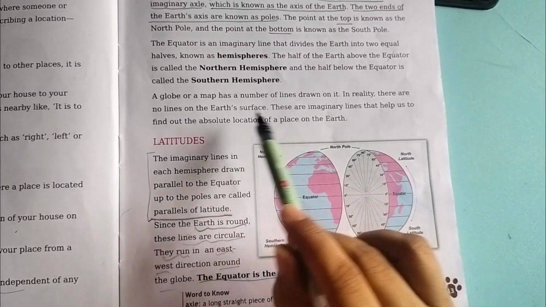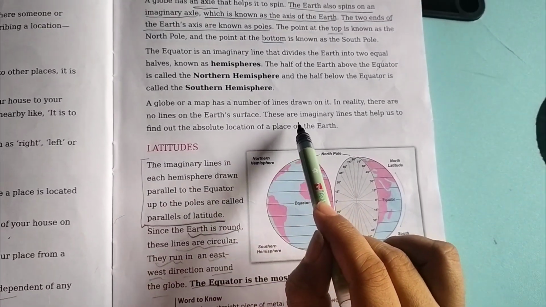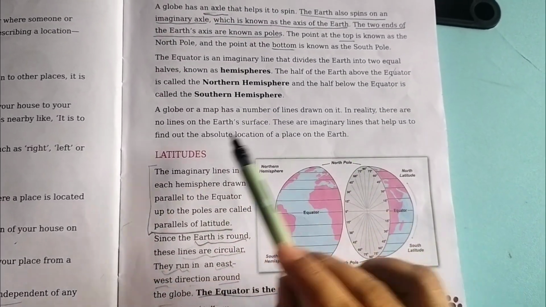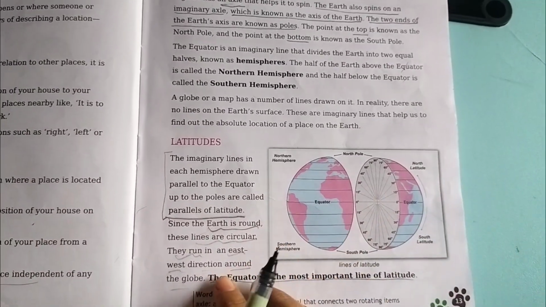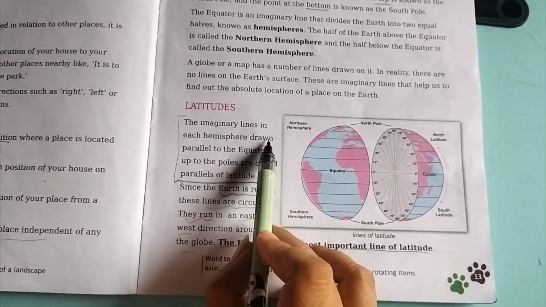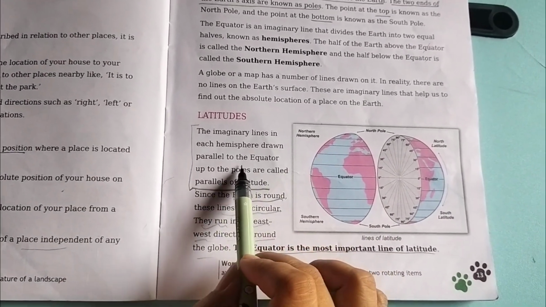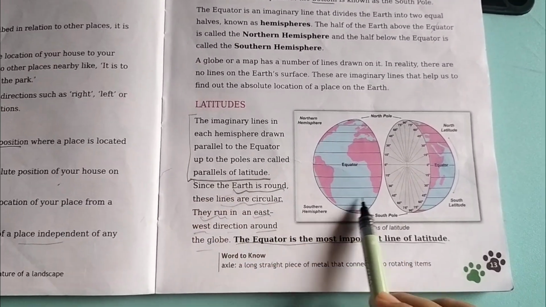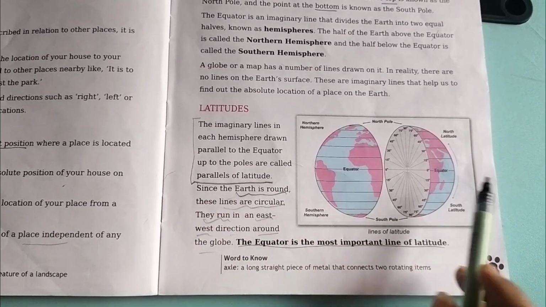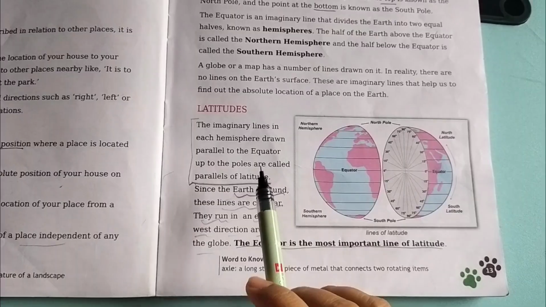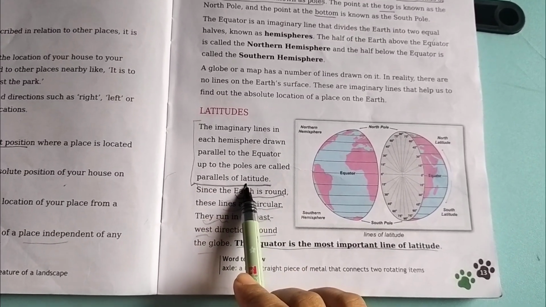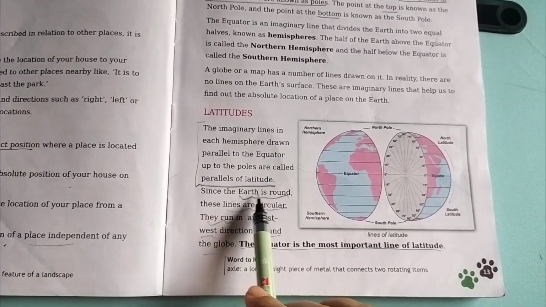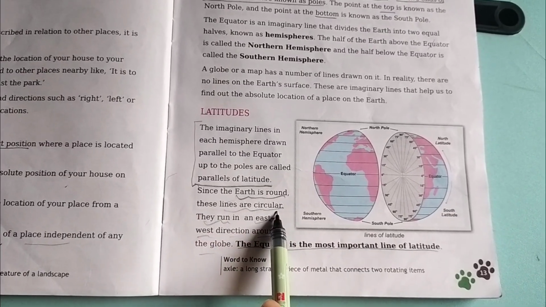A globe or map has a number of lines drawn on it. In reality, there are no lines on the Earth's surface. These are imaginary lines that help us to find out the absolute location of a place on the Earth. Latitudes are the imaginary lines in each hemisphere drawn parallel to the equator, up to the poles, and are called parallels of latitude. Since the earth is round, these lines are circular.